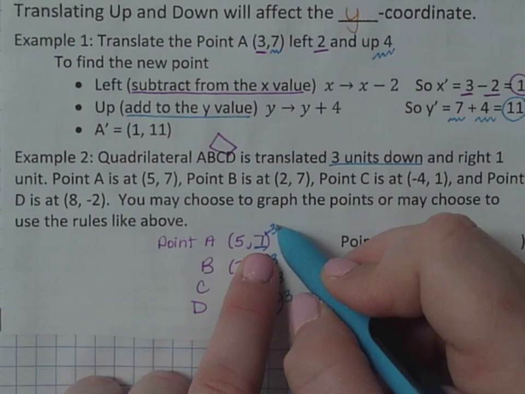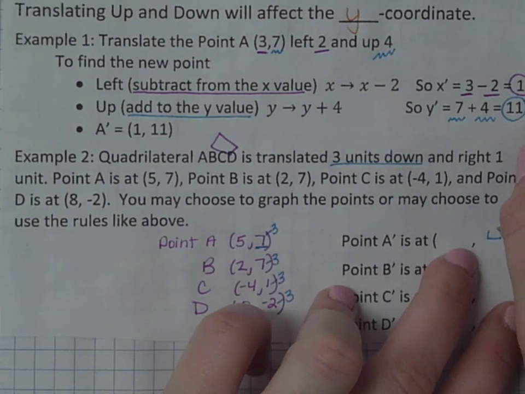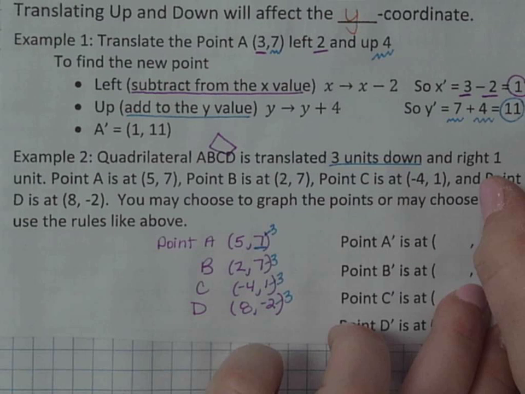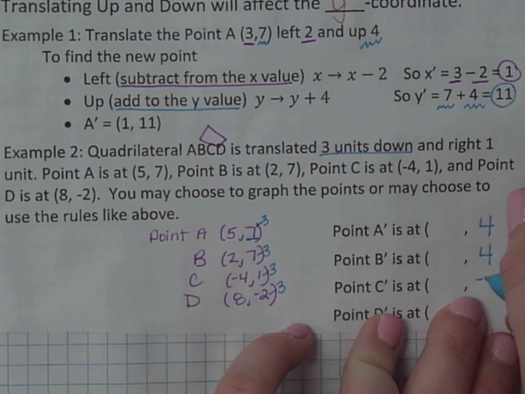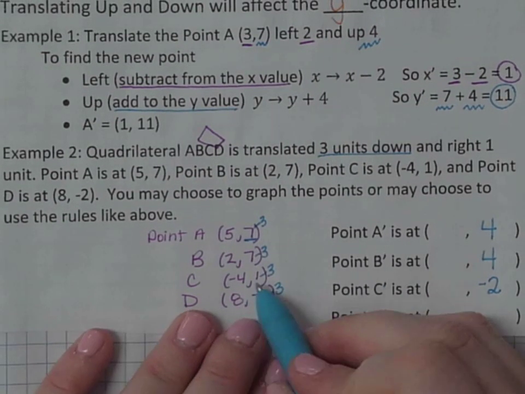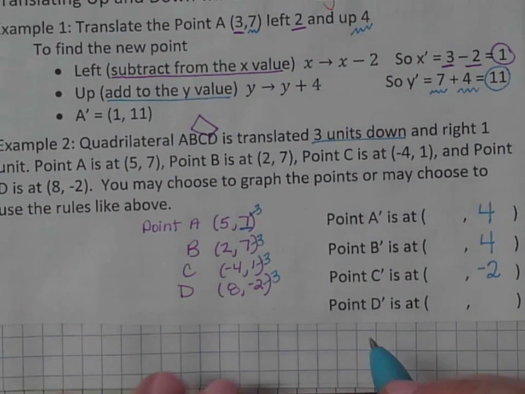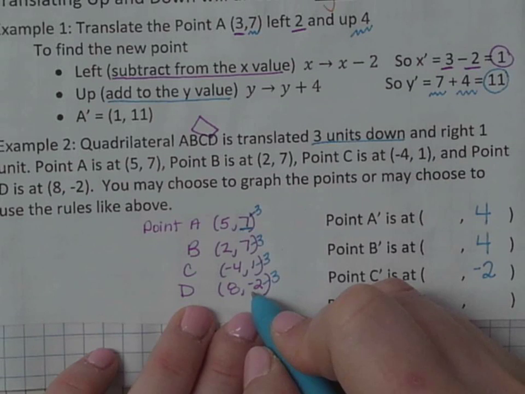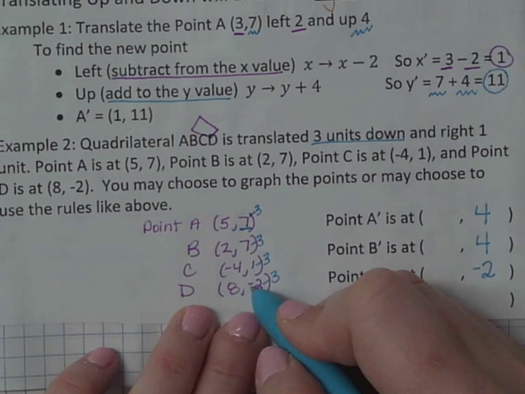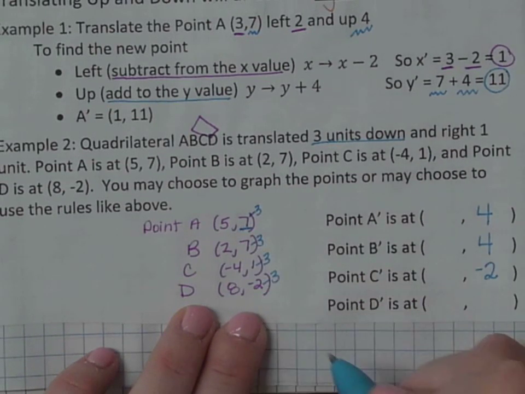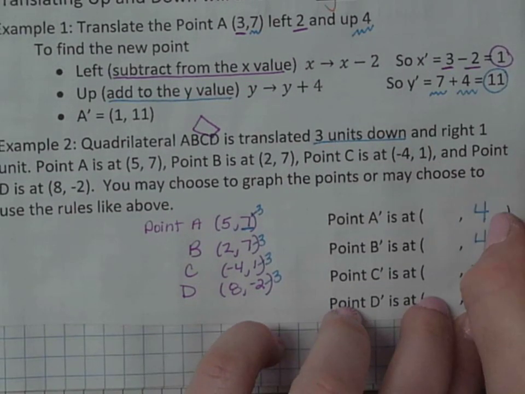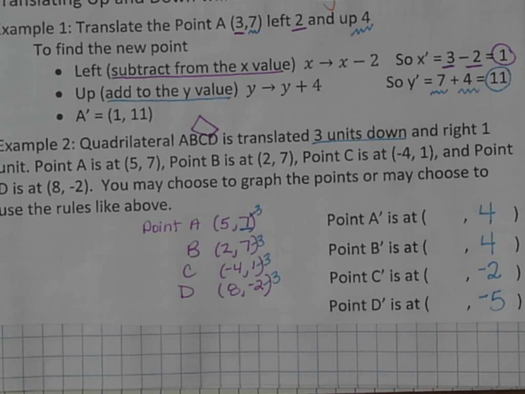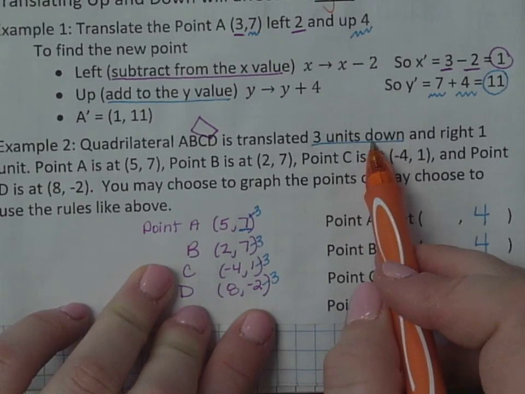So 7 minus 3 is 4. 7 minus 3 is 4. 1 minus 3 would be -2, and you can type that in a calculator. 1 minus 3 is -2. -2 minus 3. Negatives always mess you guys up, but if I owe you $2 and I take away 3 more, or I owe you 3 more, so I owe you 2 and I owe you 3, means I owe you 5. So that was when we changed all of the y values, because it was up or down.